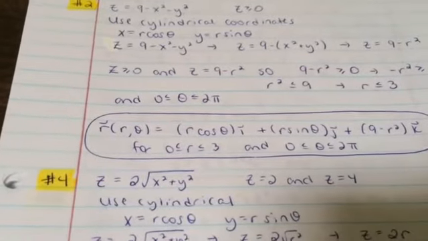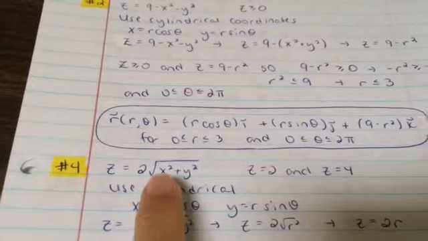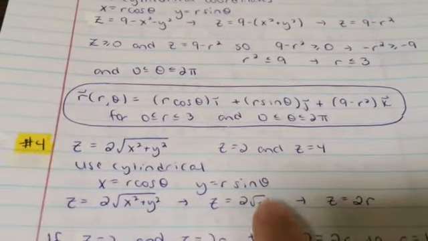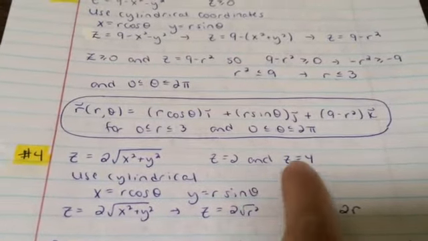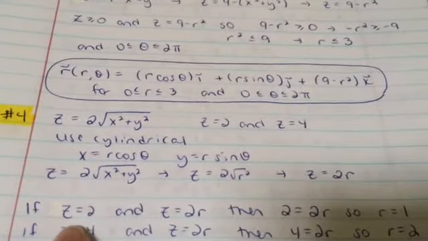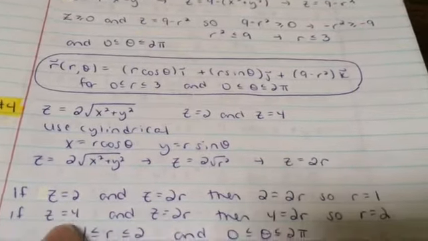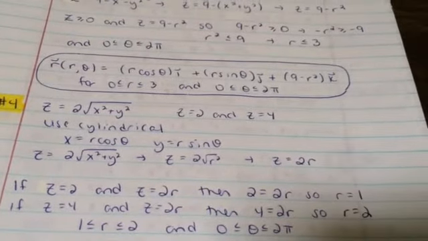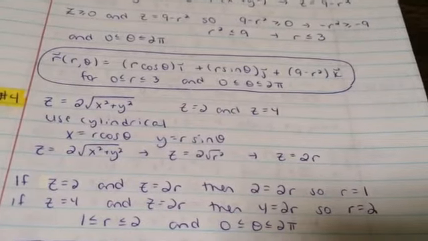Okay, so you should have started with x equals r cosine theta, y equals r sine theta, and then the z, you got to put it in cylindrical also, so x squared plus y squared is r squared. It's under the square root, so z is 2r. And then for z equals 2 and z equals 4, if z equals 2 and z is 2r, then r would have to be 1. And if z equals 4 and z is 2r, then r would have to be 2. And so your bounds on your r are 1 to 2. No restriction on the theta, so it's 0 to 2 pi.